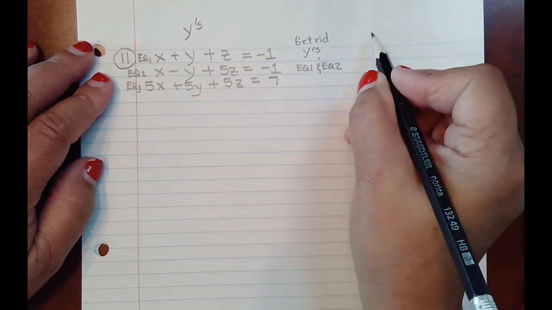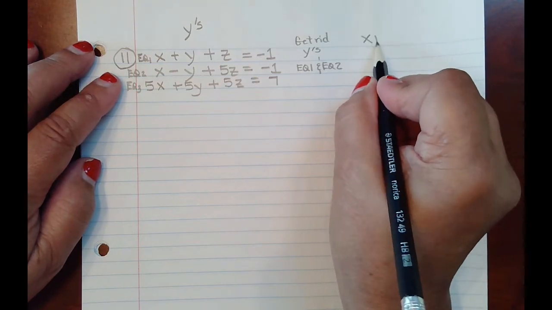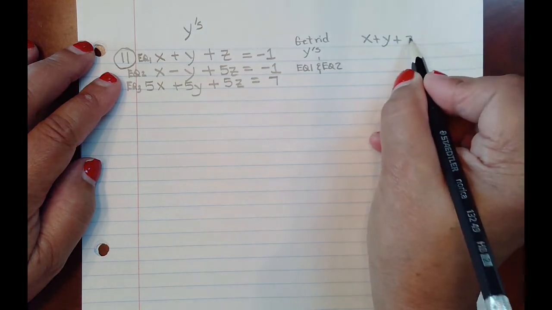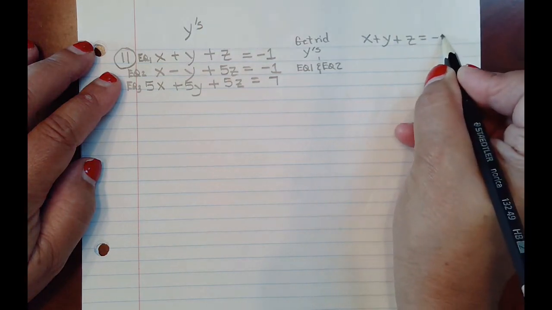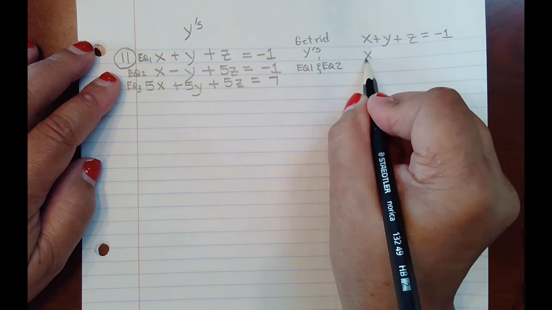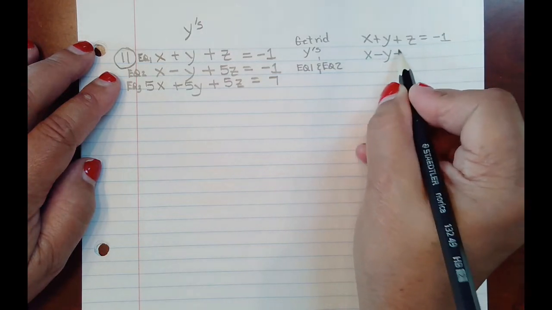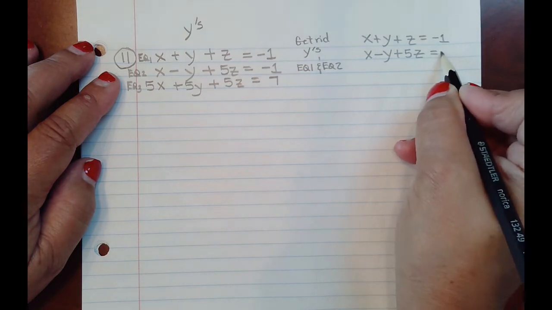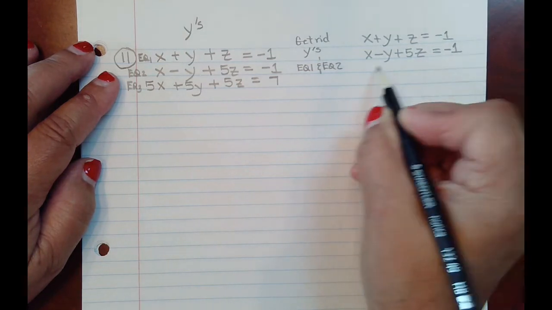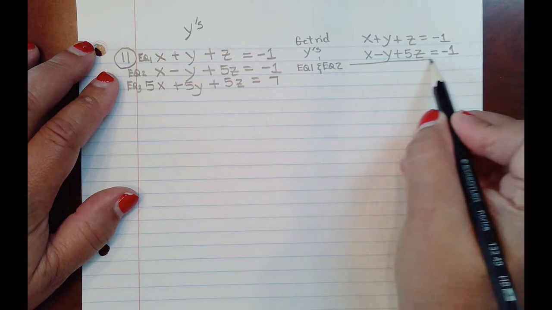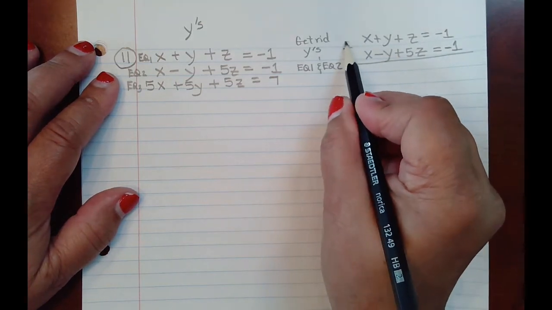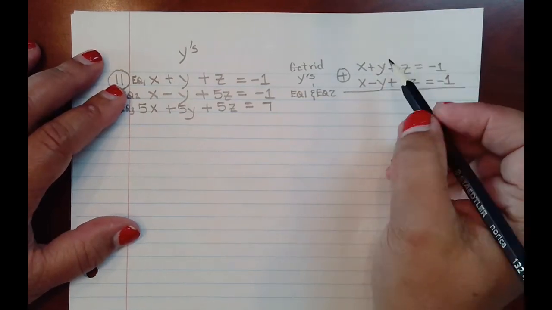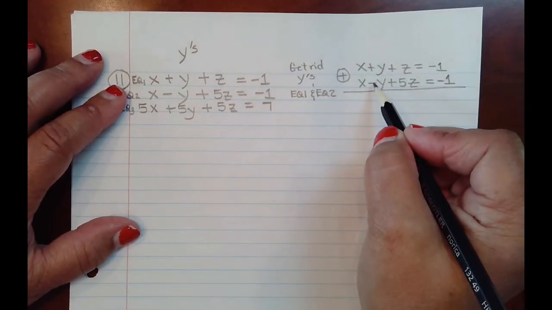I'm going to separate them from the main system. This is equation 1. This is equation 2. We're ready to combine, and that's because the variable that I wanted to get rid of, they already have opposite coefficients in front of them.